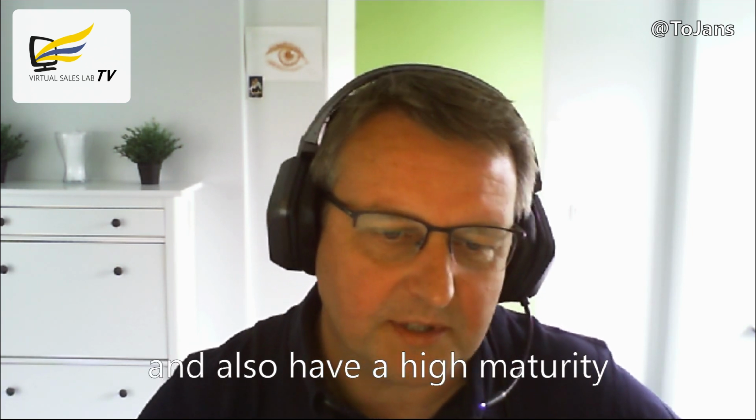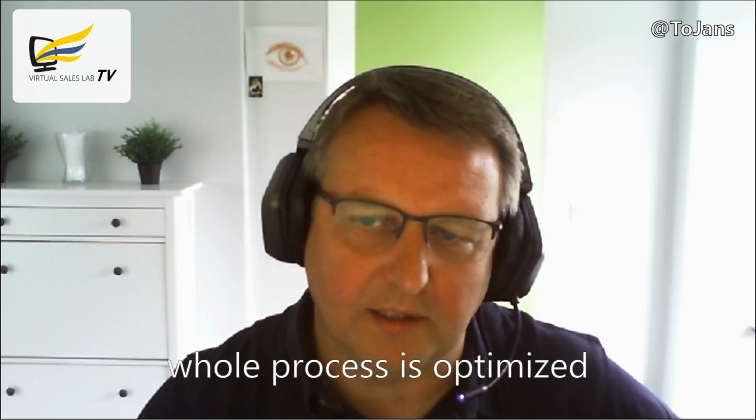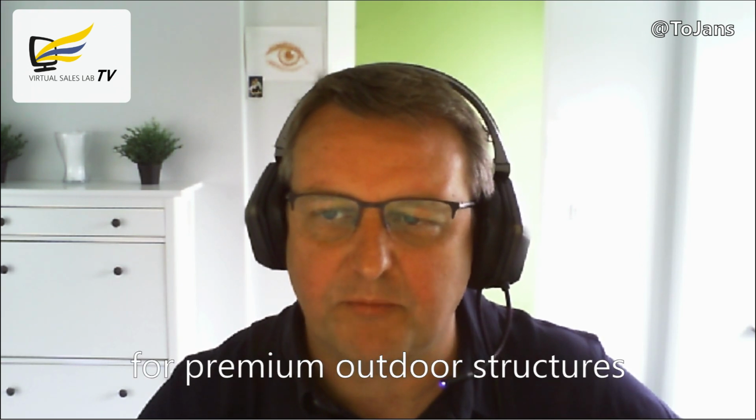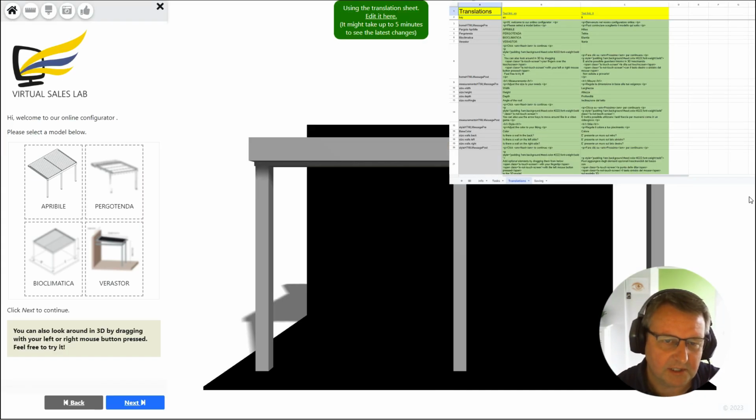And also have a high maturity. So this implies they need to be using similar components like Lego bricks. Why is that? Well, our whole process is optimized for premium auto structures. Sounds strange? Let me show you. So what you see here is one of the configurators from our clients that is currently still in development.